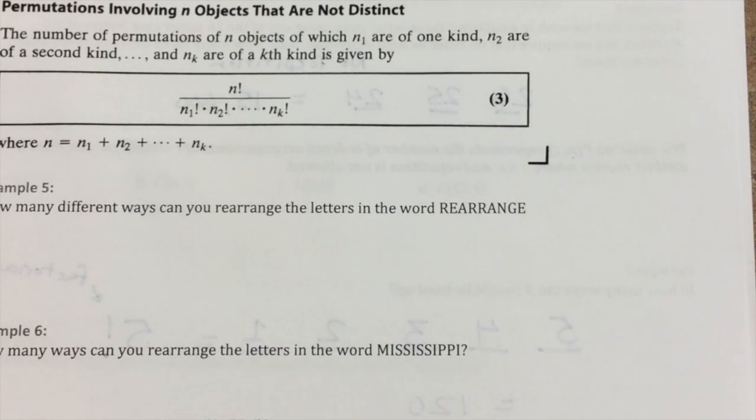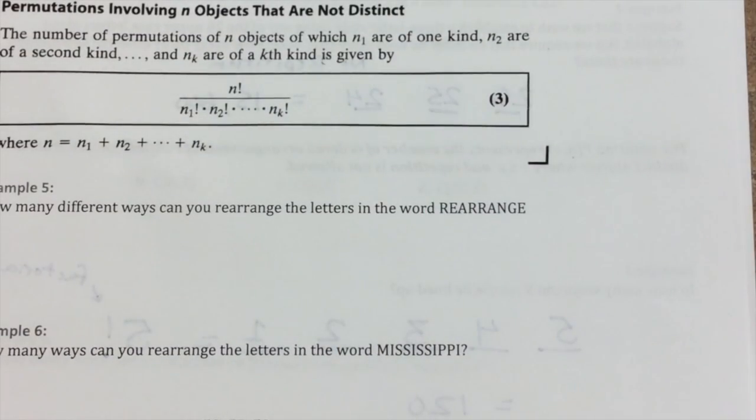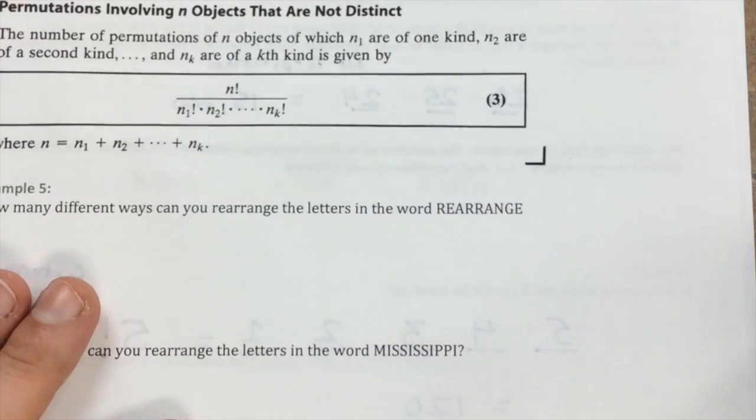Okay, so if you have a permutation, so we're arranging things, but the objects aren't distinct, which means, let's say we're rearranging the letters in a word. Well, we may have repeats. In order to take account for those repeats, we need to divide out by each kind of different way we could have those letters. So we're going to do this as an example, and then I'm going to bring up this formula.